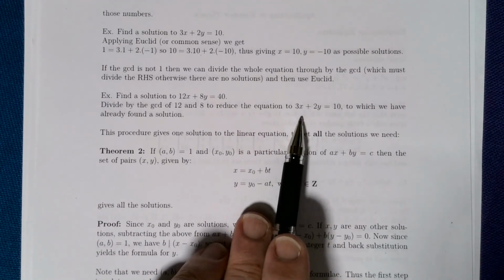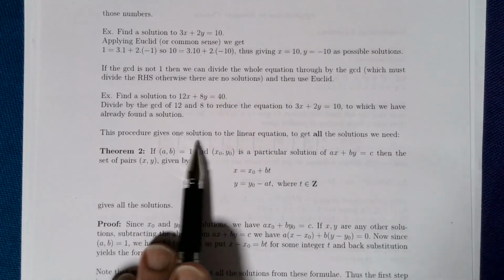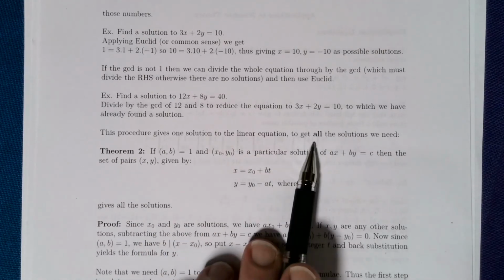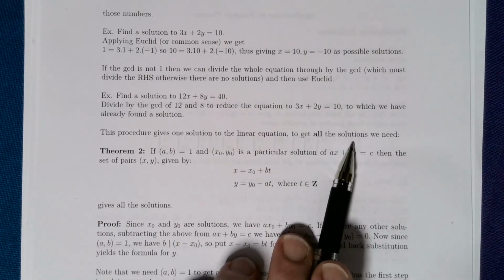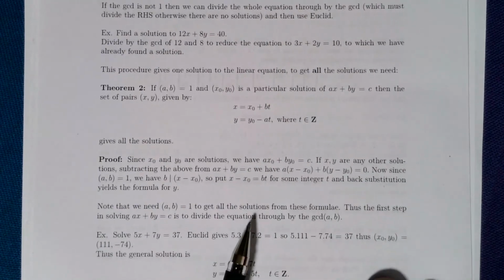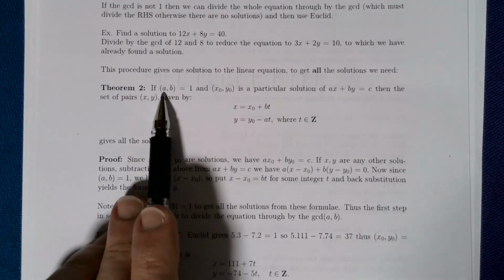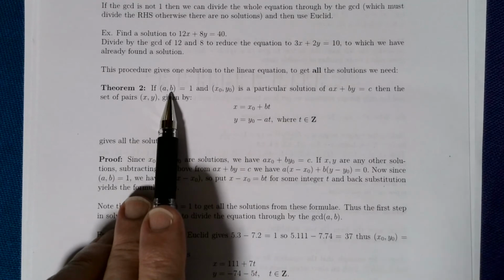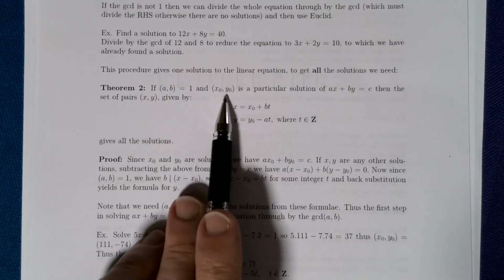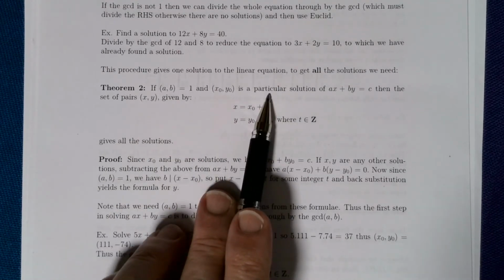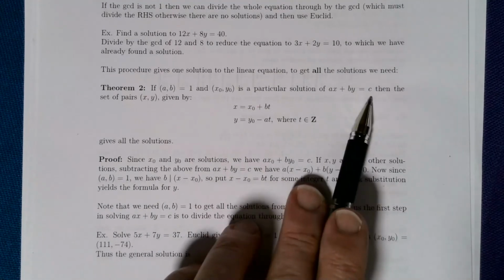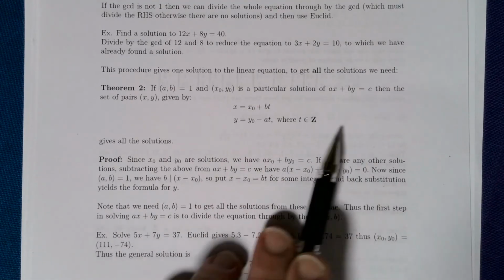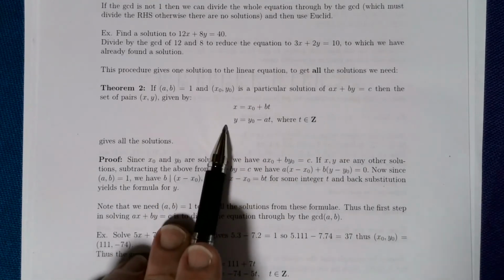So this procedure gives one solution to the linear equation, and to get all the solutions we have our second theorem, which is a very nice result. If a and b are relatively prime, and x0 and y0 is a particular solution of our linear Diophantine equation, then there's the set of all solutions.